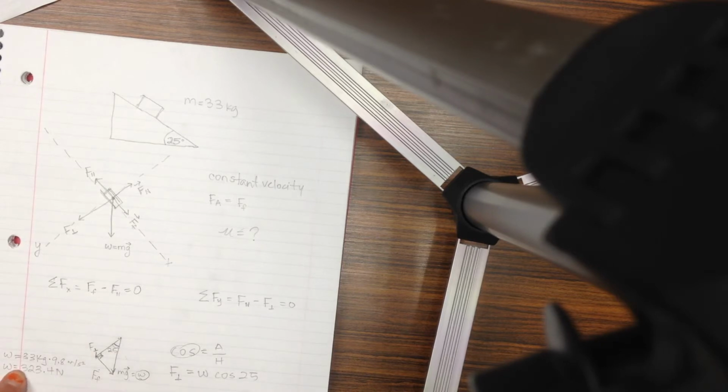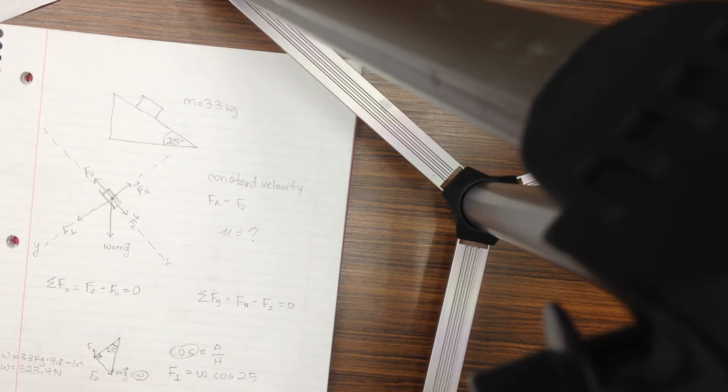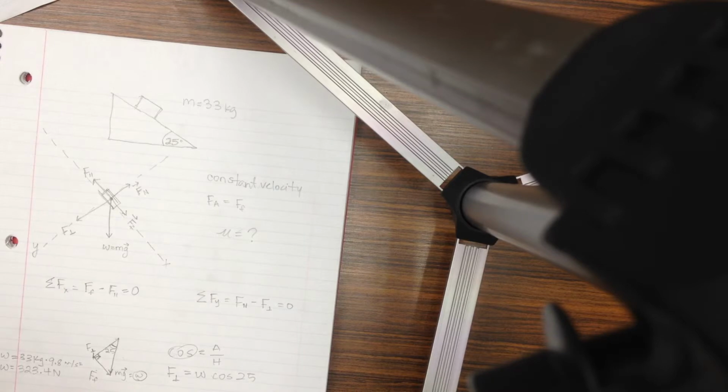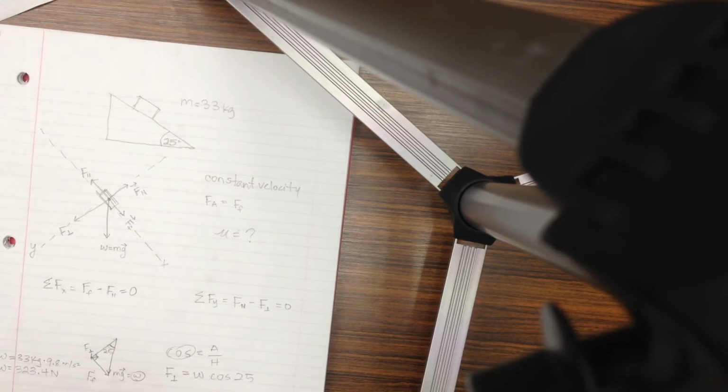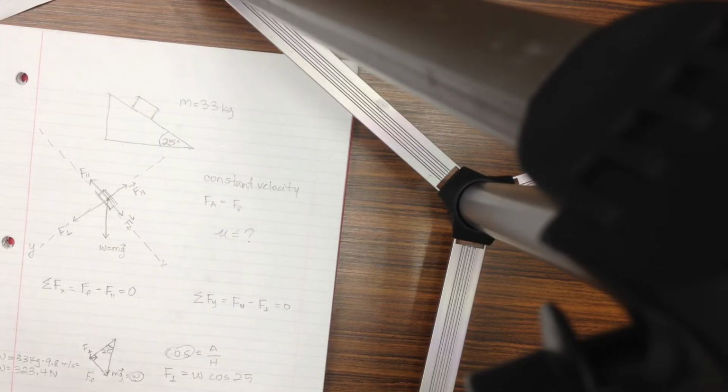All right, so now we have the W. Let's go ahead and put that in here. And we'll find F sub F, frictional force. We'll say, right here, 323.4 sine 25 degrees. We'll come out to 293.1 newtons.